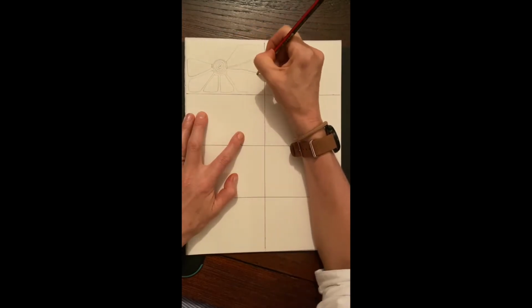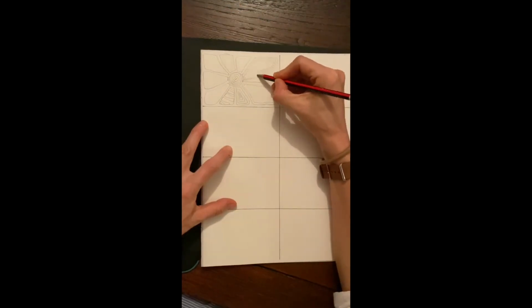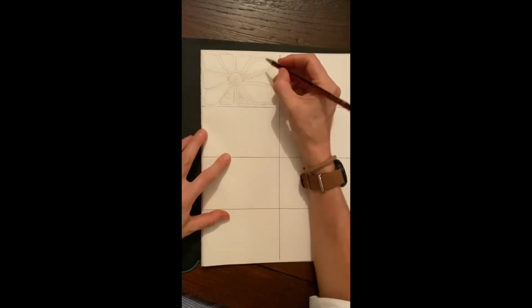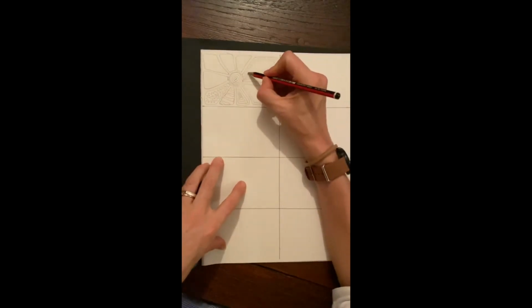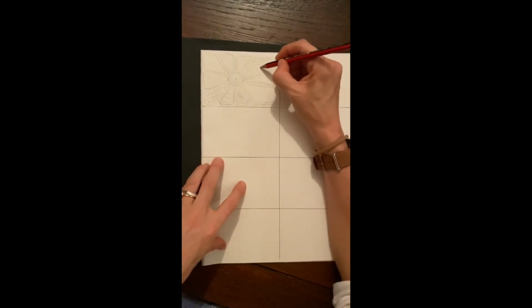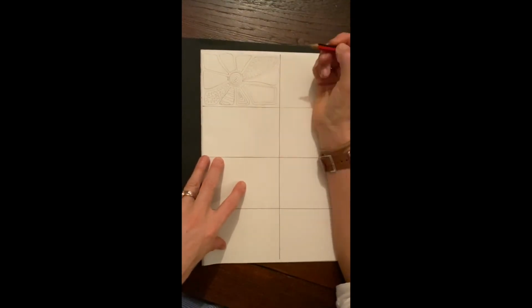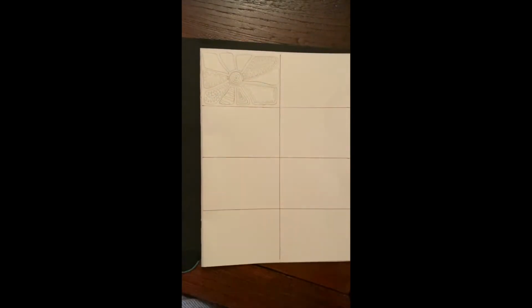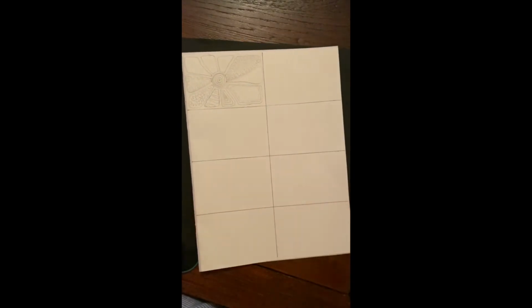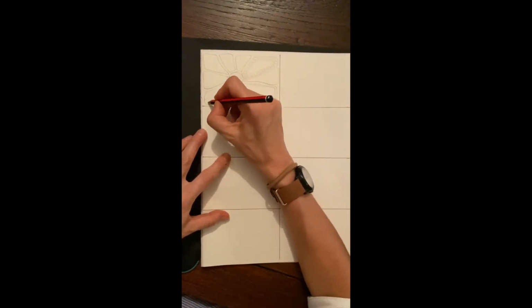So here I'm starting and I'm using line. So my subject matter is flowers or a flower, and in each of the boxes I'm going to use a flower for my subject matter, but I'm going to demonstrate different elements of art. So first I'm using line, wiggly lines, straight lines, all sorts of different lines. I'm going to add detail with more lines.